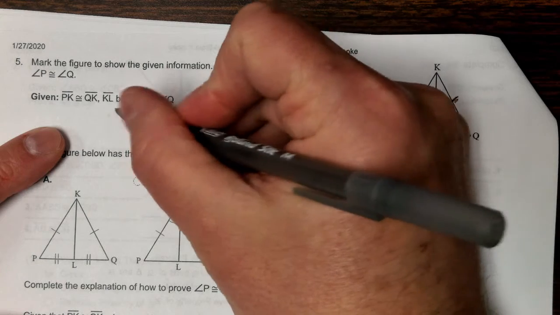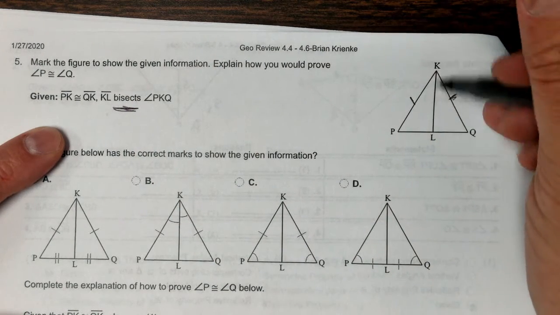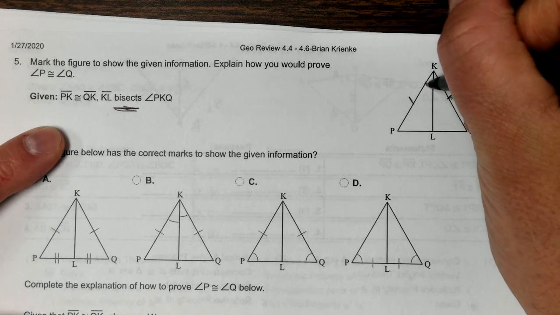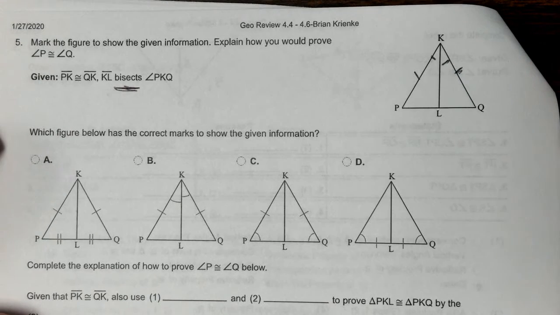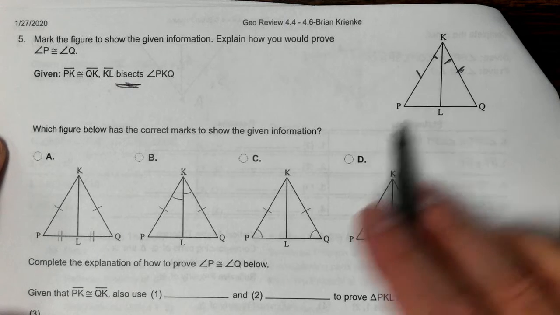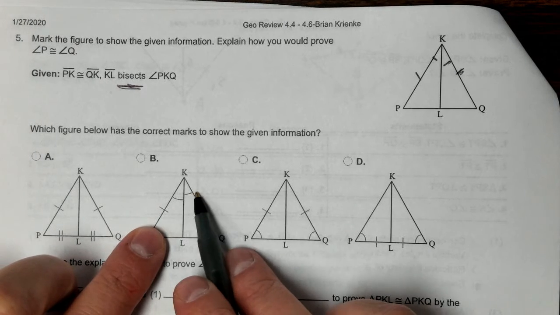This one says bisects, so that means KL bisects PKQ, like this angle equal to this one. So based on what we've marked, it's B, because these are marked and then these angles are marked.